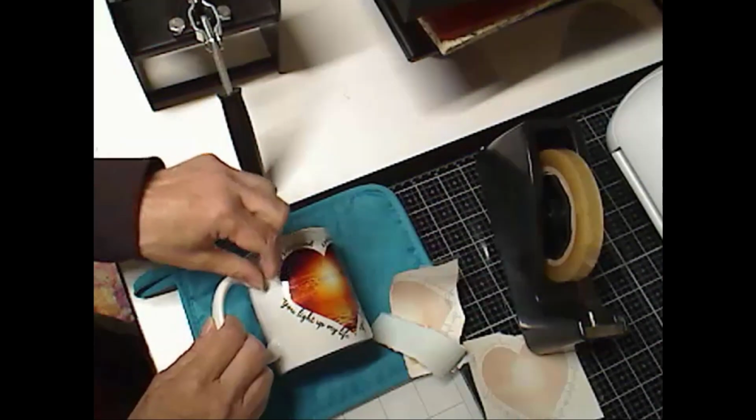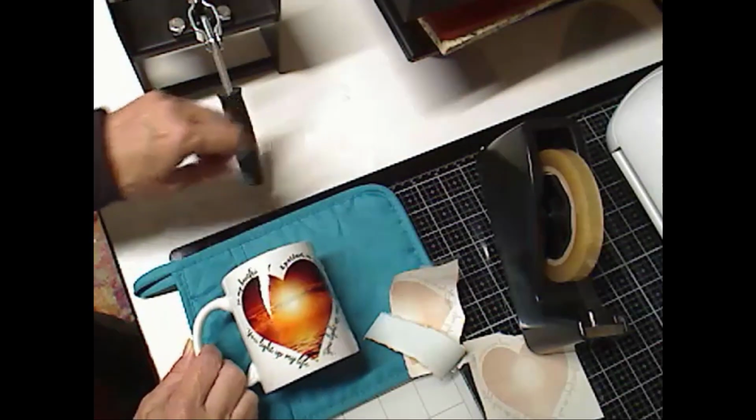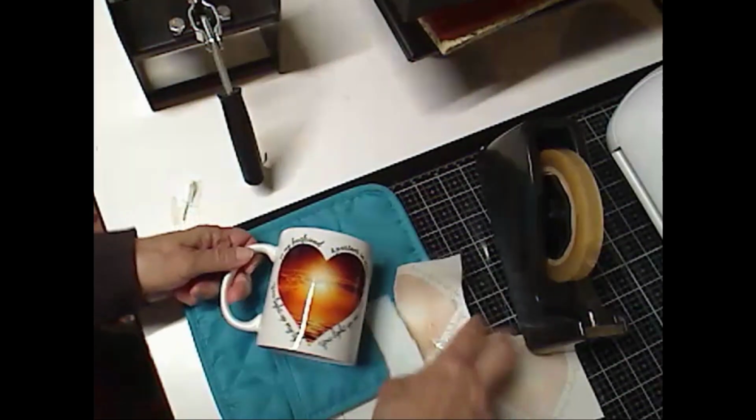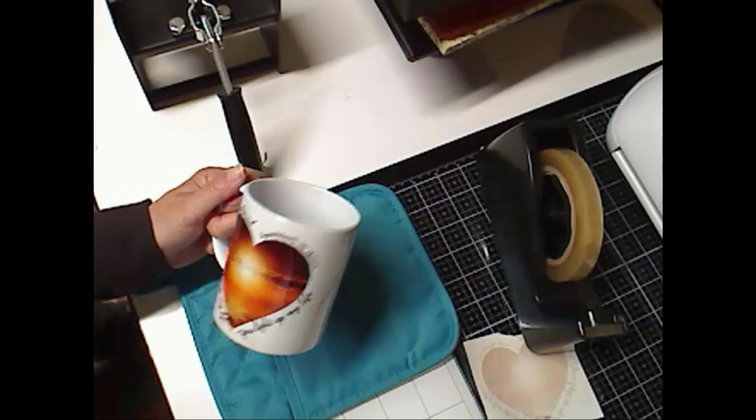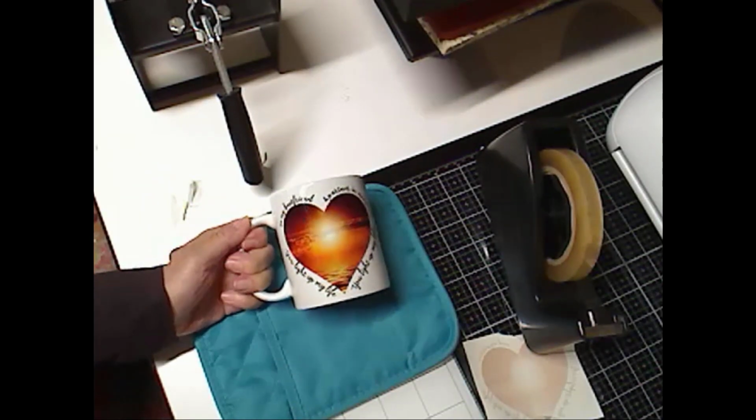So I hope this shows you how easy it is to design things with this software, whether you have a cutting machine or not. And I just used the free version of the software if I had cut this out by myself with scissors. So that's how easy it is.